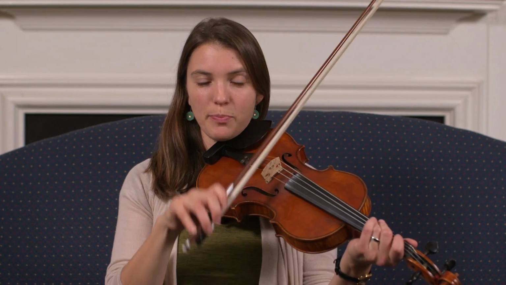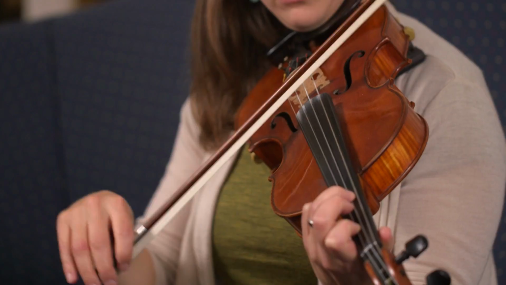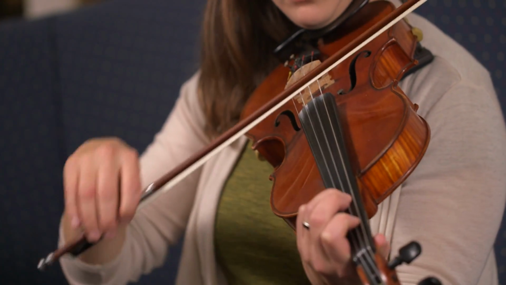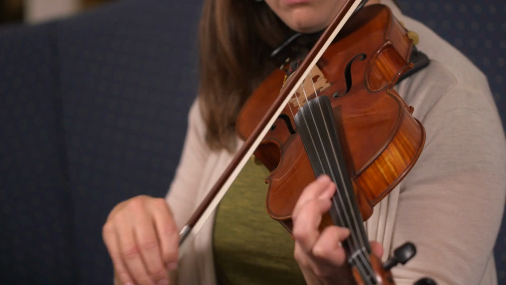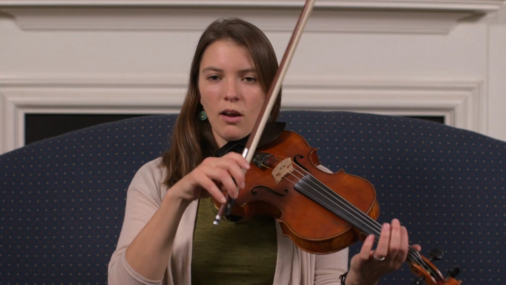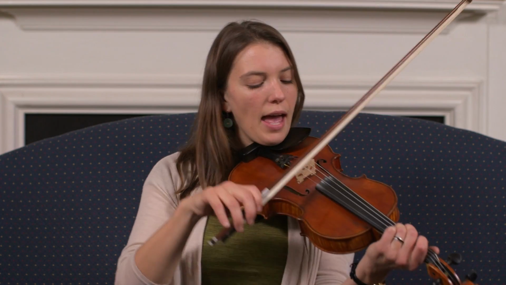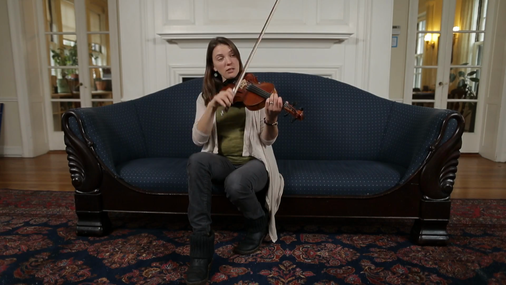Okay, so let me play the tune a little slower now, so you can see what I'm actually doing with the bow to make it have such a bouncy feel. So the rhythm that happens a lot in these French Canadian reels is one that goes sort of yep ba da da, yep ba da da, yep ba da da, and that is, your bow is actually coming off the string.